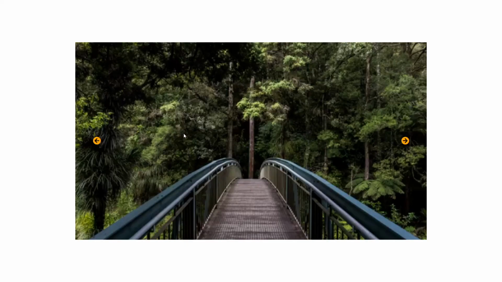And the last thing that we are left with is the navigation at the bottom in here. We can add that, but I'm thinking that let's create a video of part 2 where I'll show you how to add that navigation in this image slider.